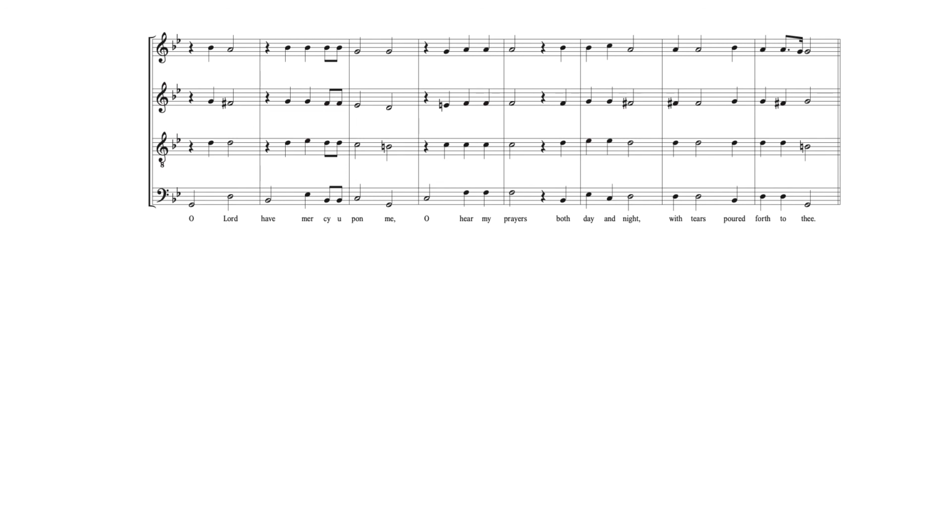It also highlights an apparent relaxed attitude which Campion has towards hidden consecutives within a texture. Here and here, for example, hidden octaves occur between the tenor and bass, and here hidden fifths are found between the alto and bass.